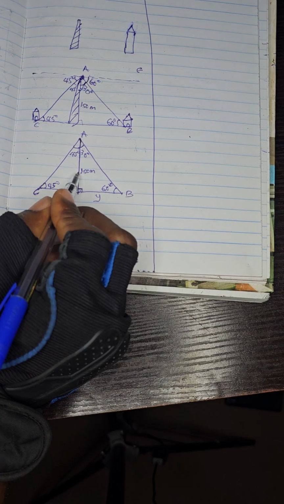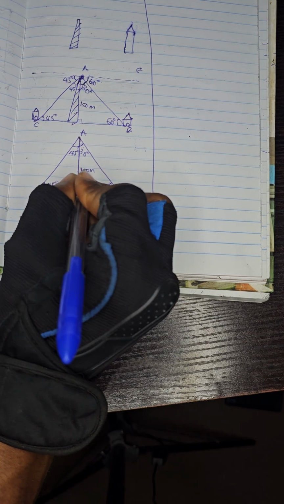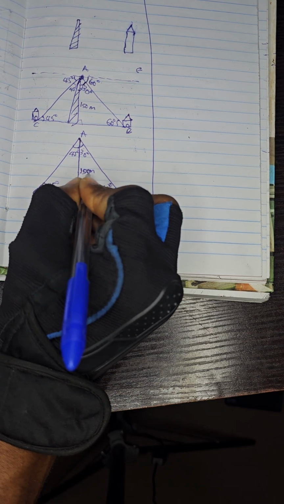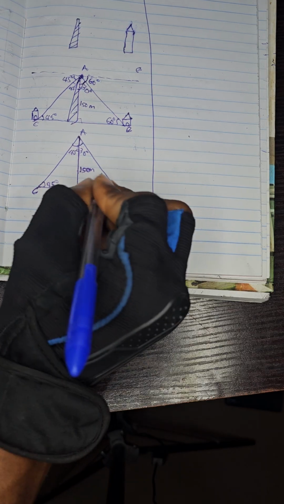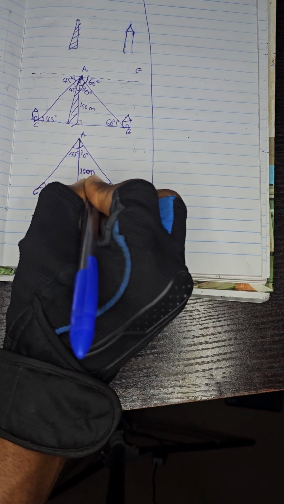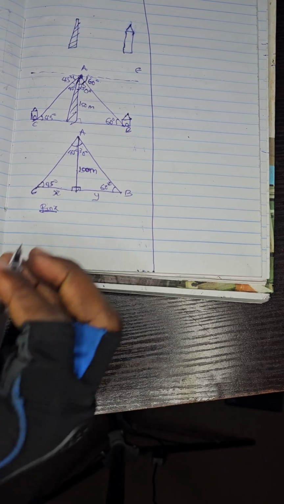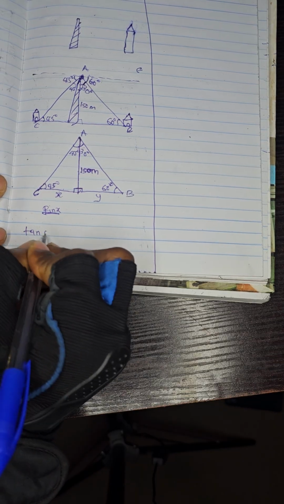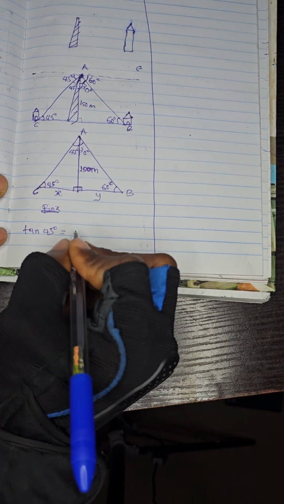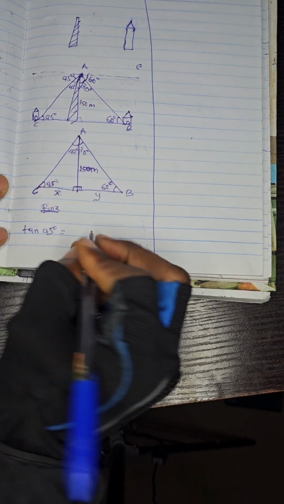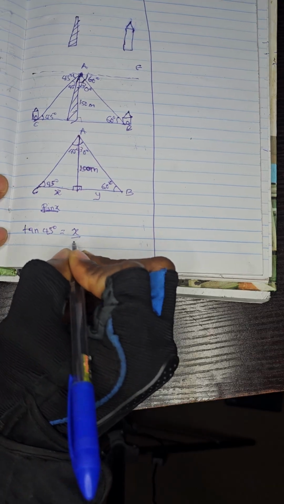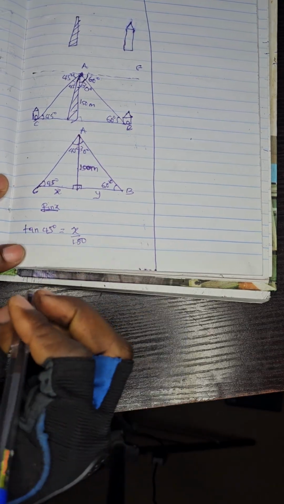How do I connect it with the 150? I already know, and that is tan, which is opposite. This is 150 meter. So I have tan 45 degrees is opposite over adjacent, which is x over 150.